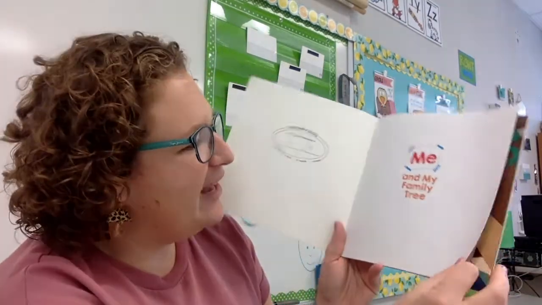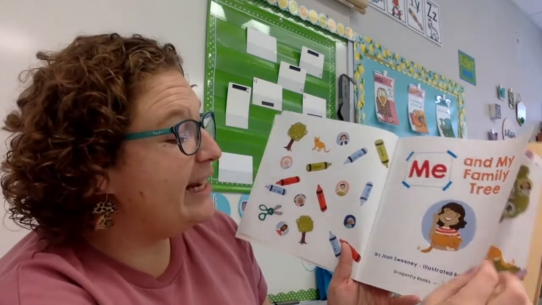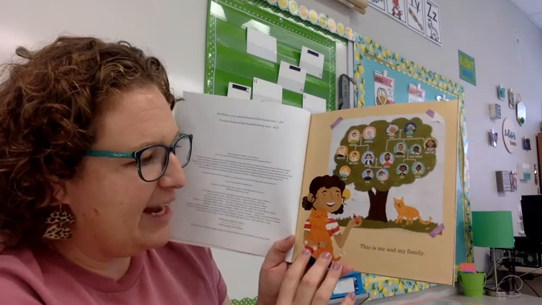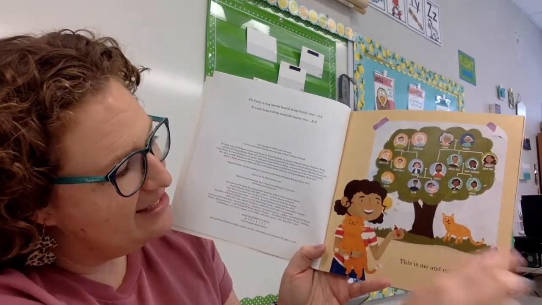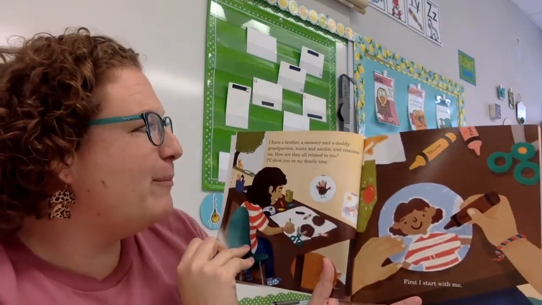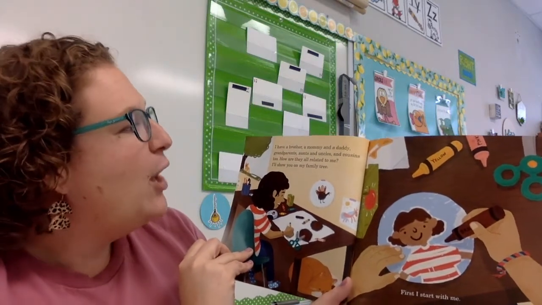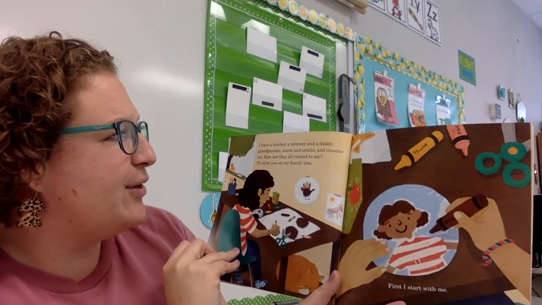Me and my family tree. This is me and my family. There she is. I have a brother, a mommy, and a daddy. Grandparents, aunts, and uncles and cousins too.